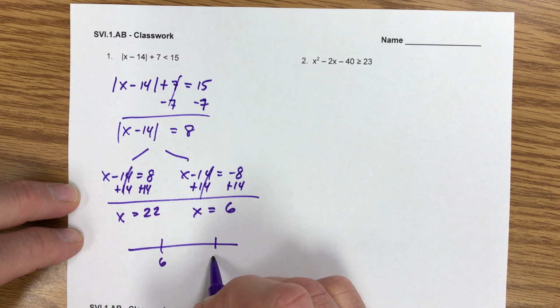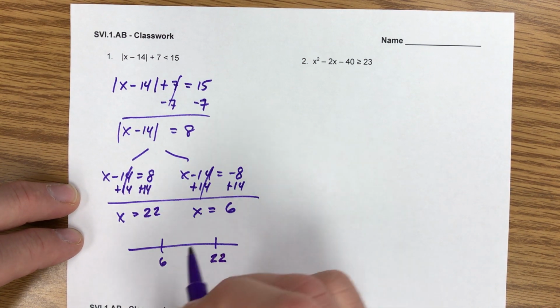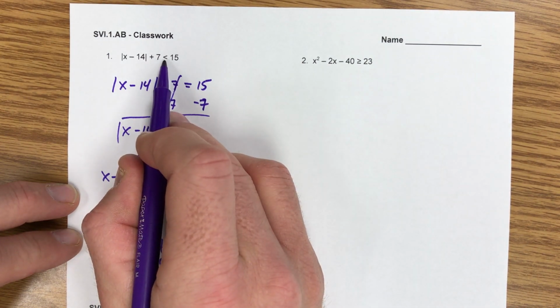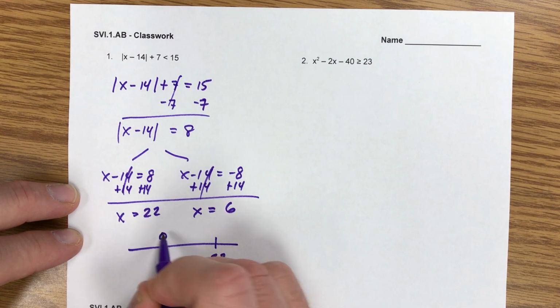You have 6 on the left, and make sure you always put them in numerical order, so the smaller ones on the left, the larger ones on the right. And then you have to decide what kind of dots you will have. Well, if you go back to the beginning, you'll notice there's no equal sign, so we're not going to include the boundary points at 6 and 22. So we will have open circles.